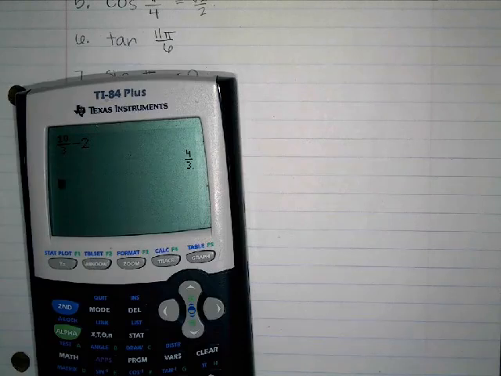So you go around and then you add a little thing. So that's like counting. So it's a coterminal angle.